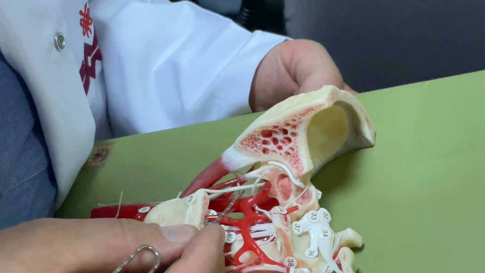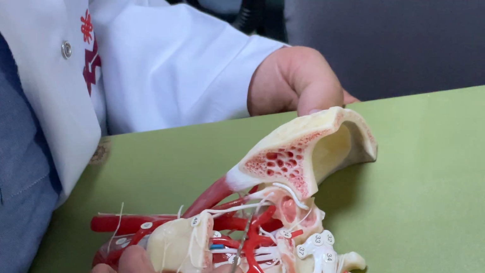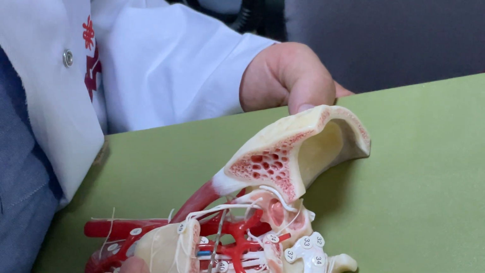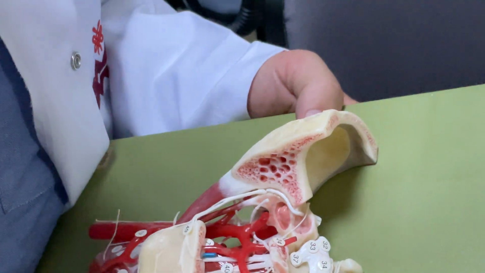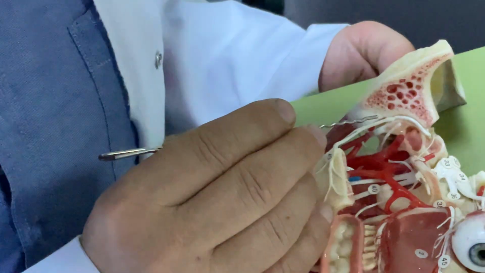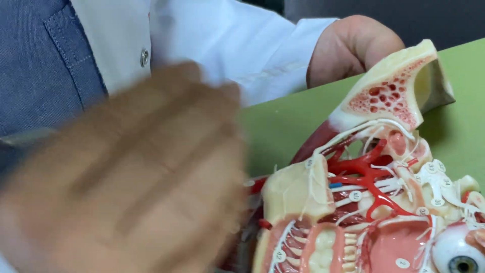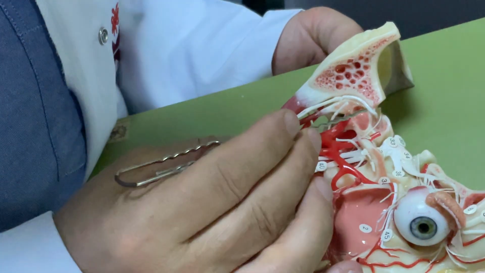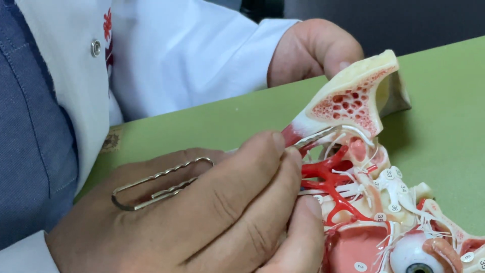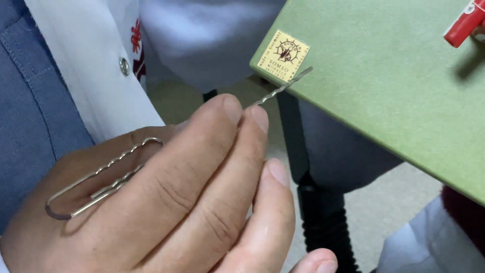Let me try to operate on this one a little bit. Okay, look at this one now. We fixed it. Operation is successful. You see this one? This is the facial nerve inside the facial canal. This is a nice one.